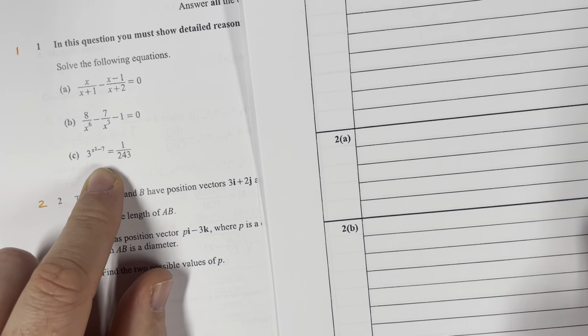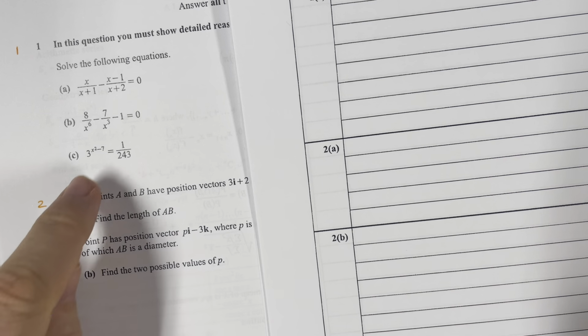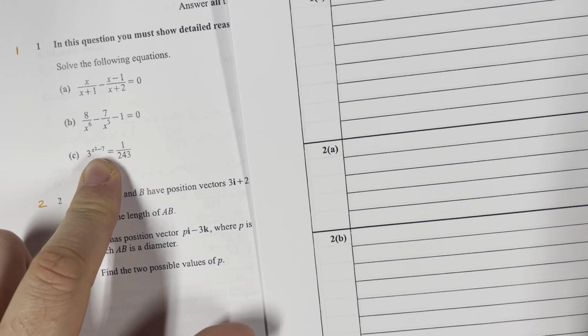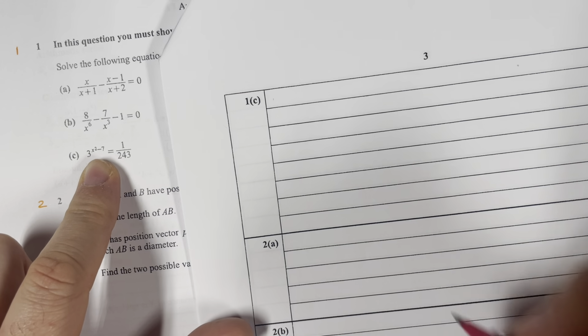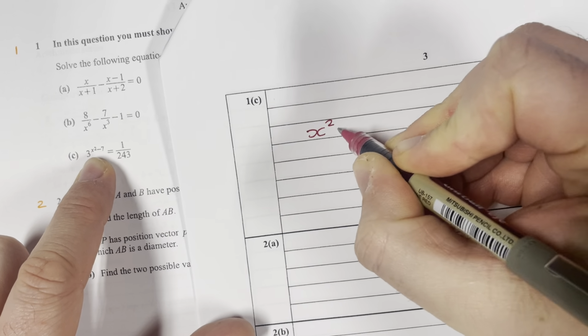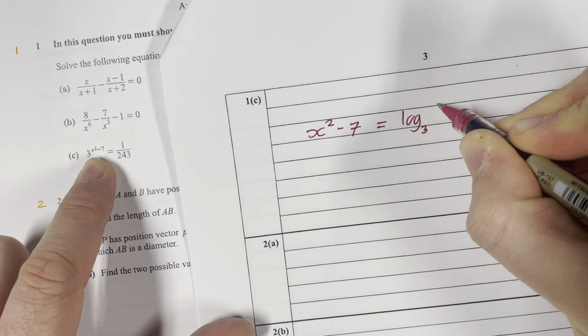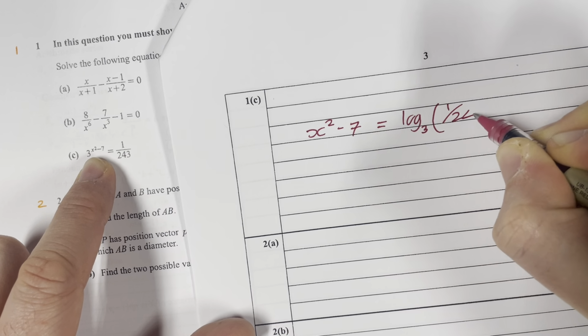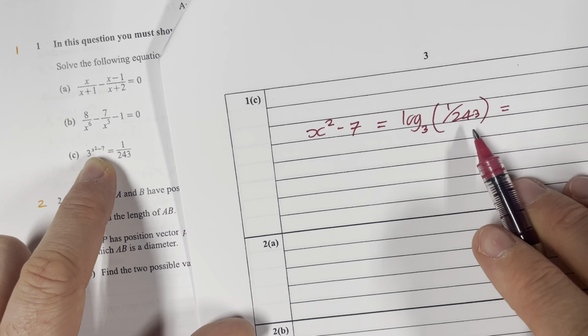So this is an exponential equation, because we've got an unknown in the exponent. So what I'm going to do is take log to the base 3 of both sides so that my exponent becomes the subject. So I'm going to have x squared minus 7 equal to log to the base 3 of 1/243rd.